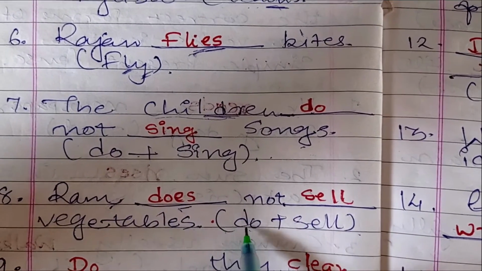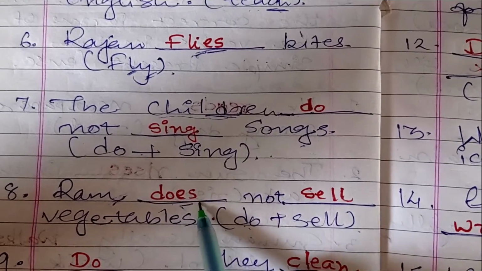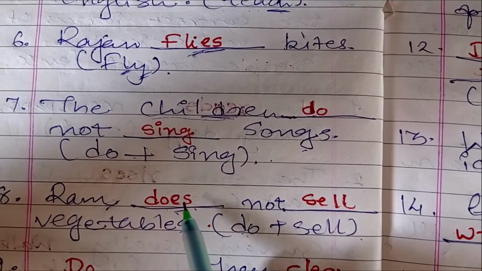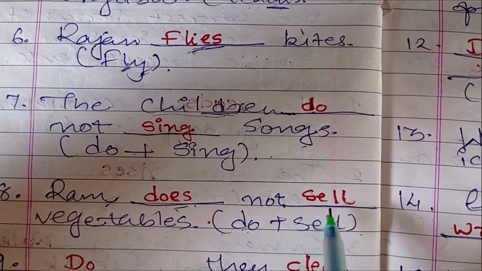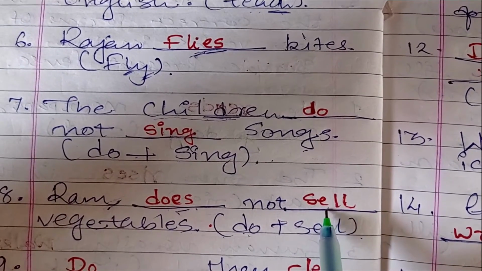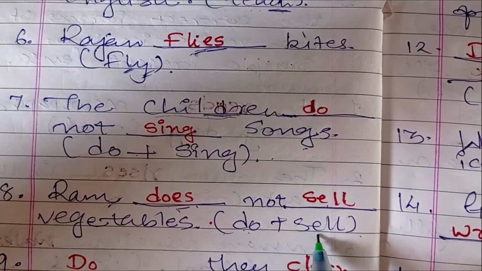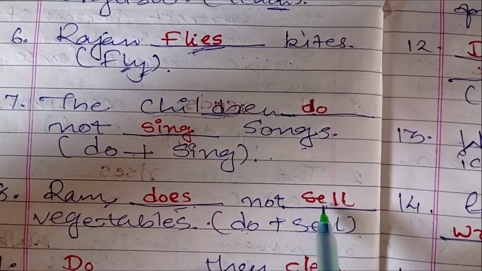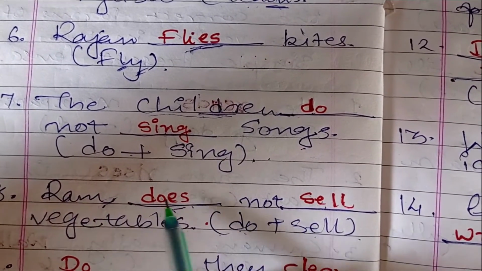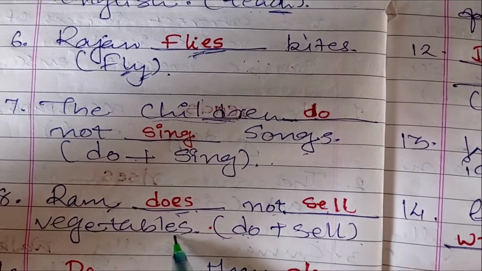Es. So do becomes does. And when we use simple present tense, we have to use the verb's first form. So here sell will be the same, sell. Ram does not sell vegetables.